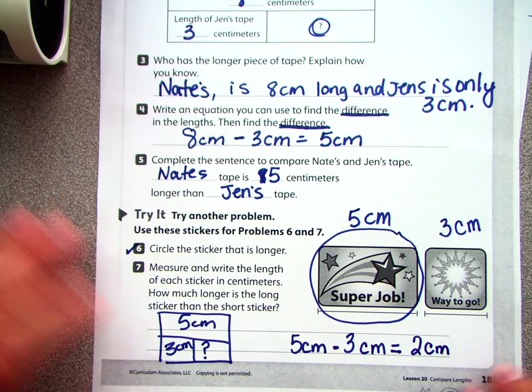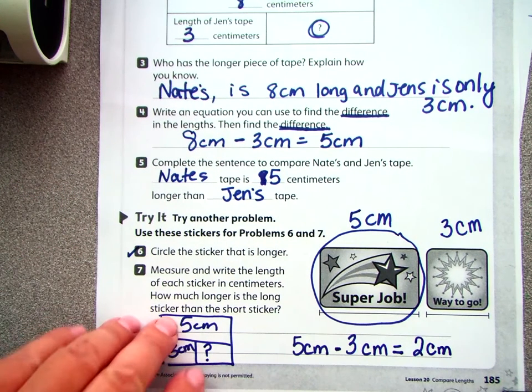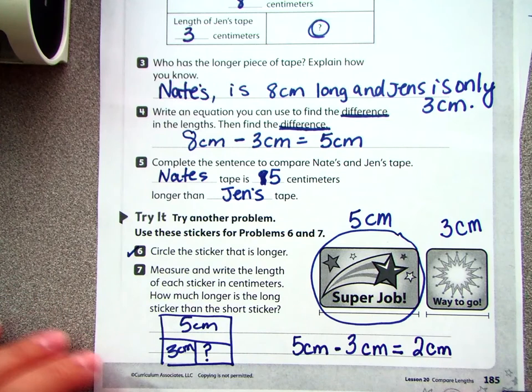Okay? Alright, I hope this helps you better understand comparing lengths and measurements. I want you to do a little practice on your own. I want you to follow up in your workbook on pages 207 and 208.